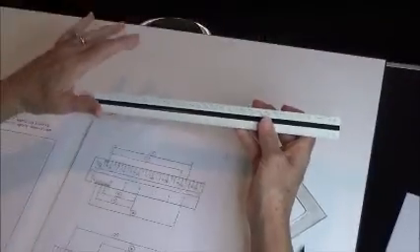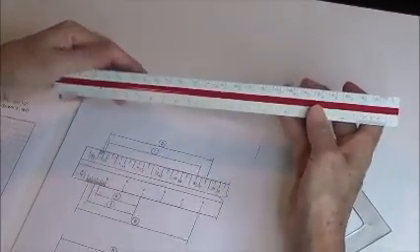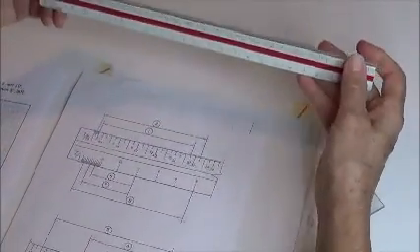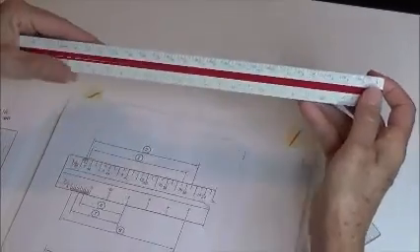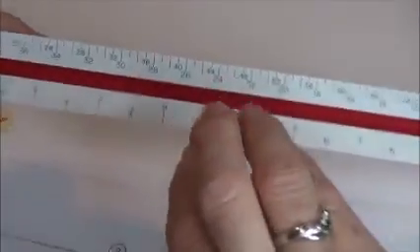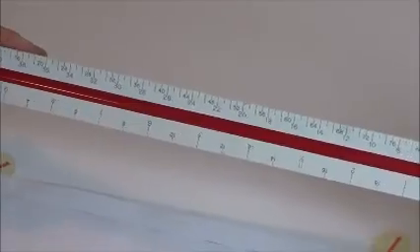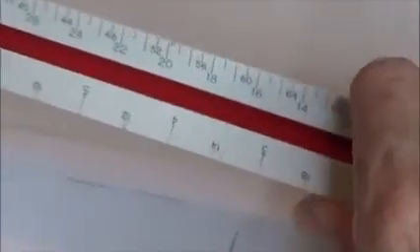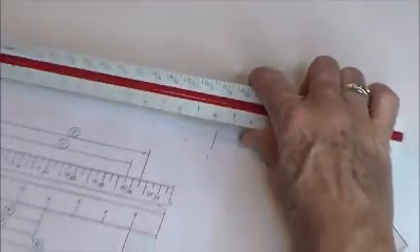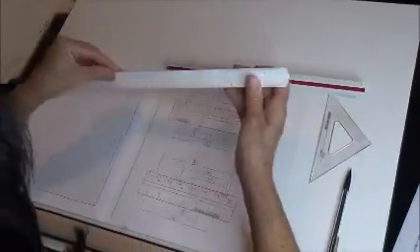Whatever you do, do not buy an engineering or a metric scale or mechanical. Architectural scale is divided by inches and feet. We use the English system, not the metric. So it's extremely important not to get confused. You must always make sure it says architectural.